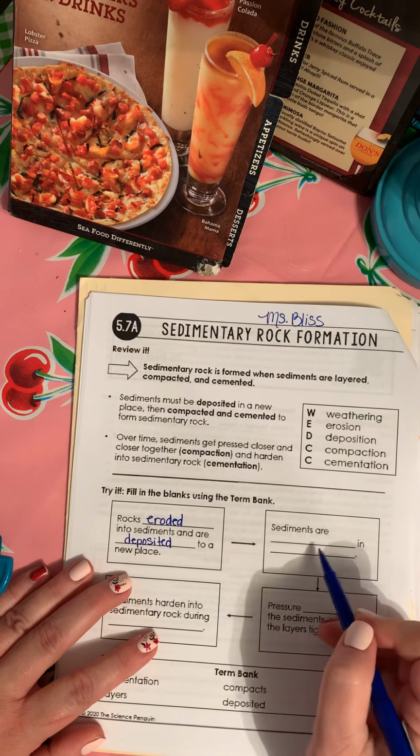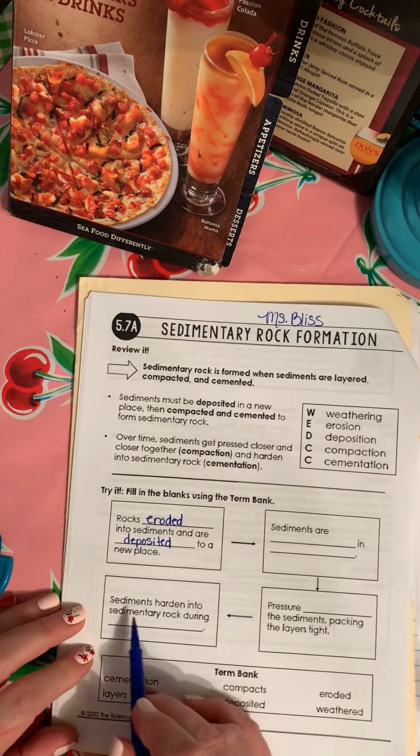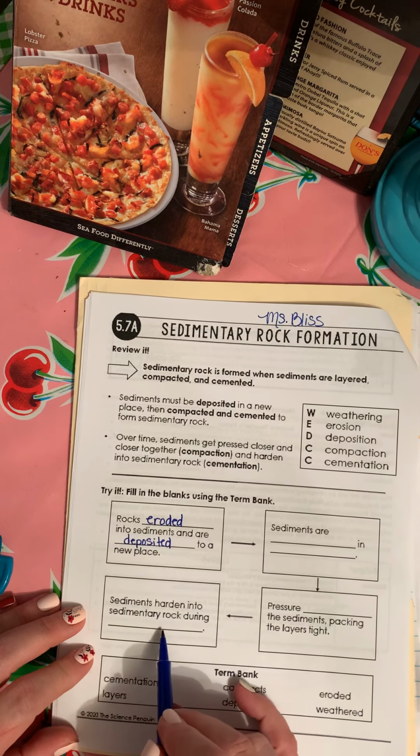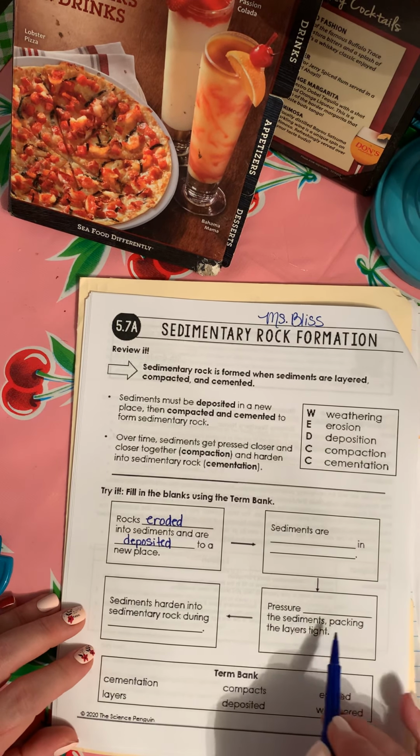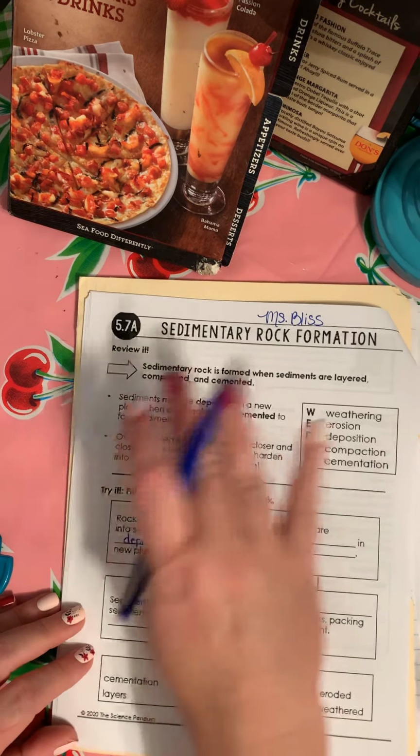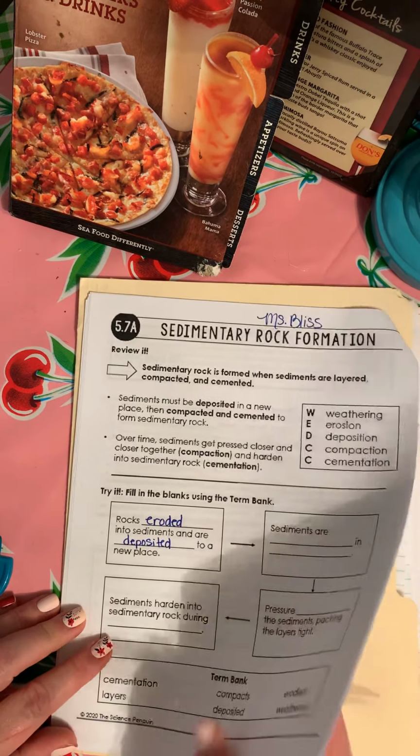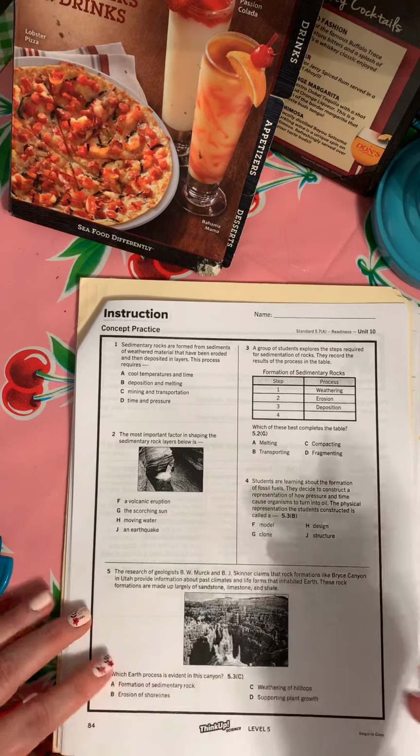Okay, sediments are blank in blank. Sediments harden into sedimentary rock during blank. Pressure blank the sediments, packing the layers tight. Everything's right here. Should be really easy. All right, let's go on to the next page.